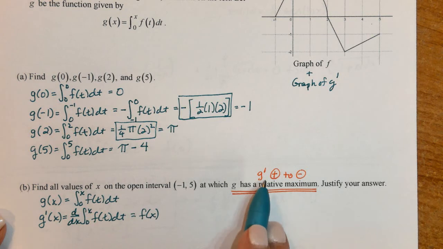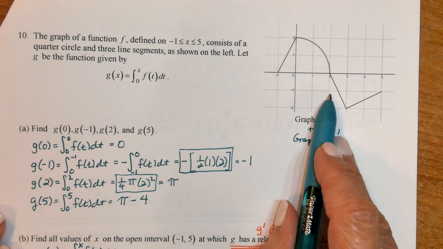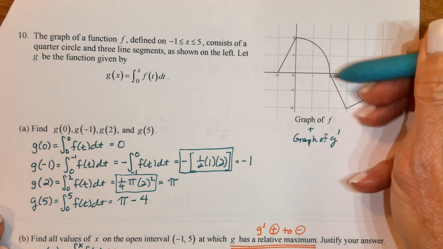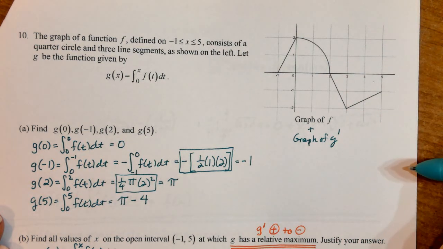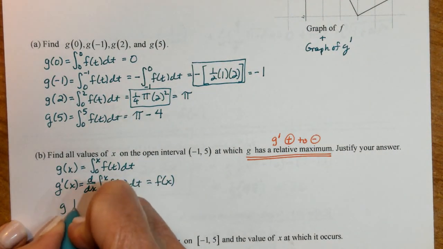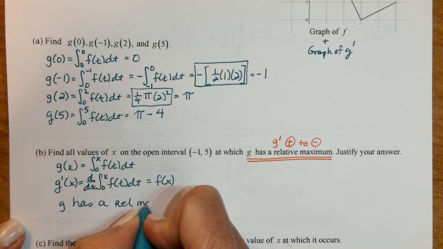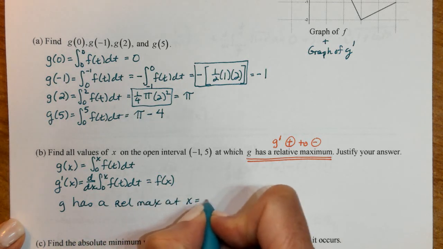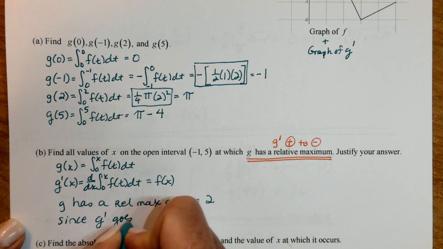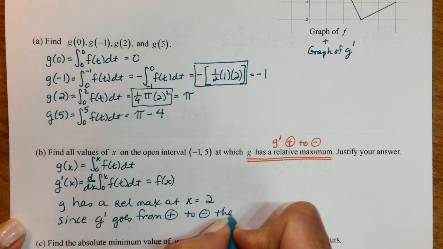So, if I need to know where G prime goes positive to negative, I only have to look at this graph, because this is the graph of G prime. And this graph goes positive to negative at x is equal to 2. And that's the only place that G prime goes positive to negative. So I will say G has a relative max at x is equal to 2, since G prime goes from positive to negative there.